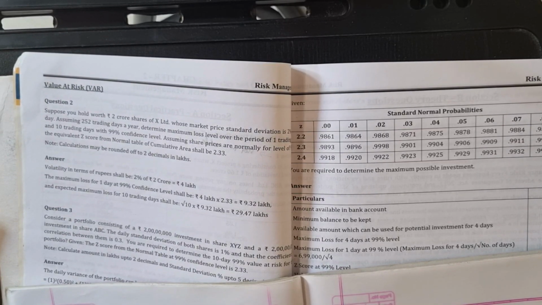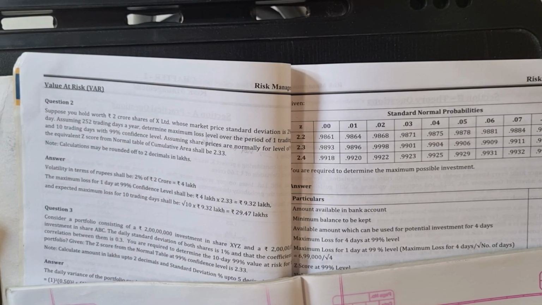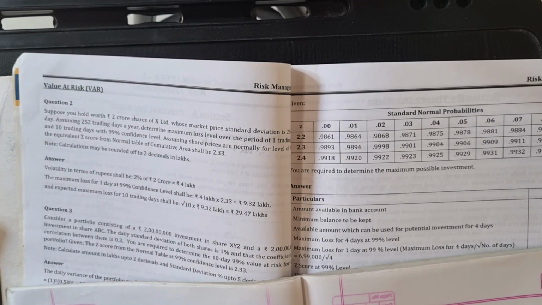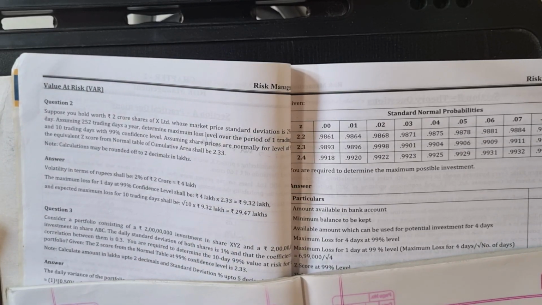So what is the formula? Standard deviation of 1 plus standard deviation of 2, the whole square. So we take 0.5, that is your weight. It is equal weight: 200 plus 200 is equal weight, square, into the standard deviation, which is 1% for both. So 0.5 square into 1 square plus 0.5 square into 1 square.